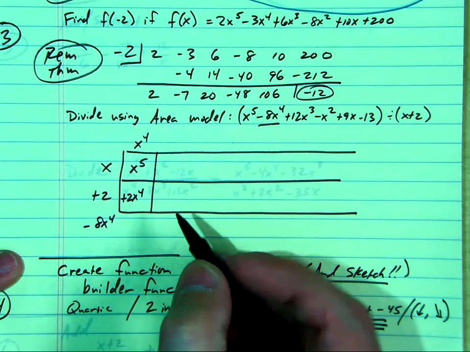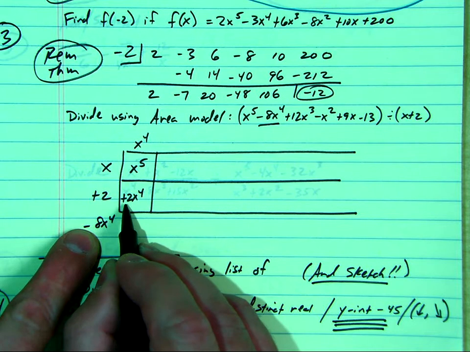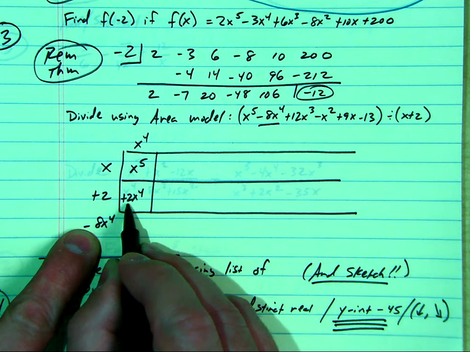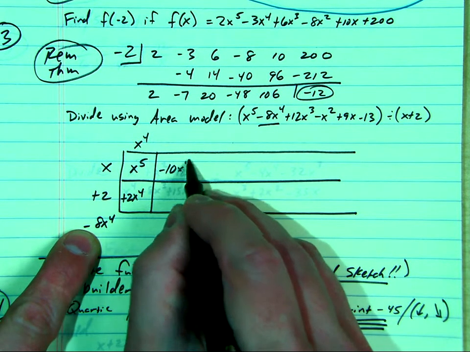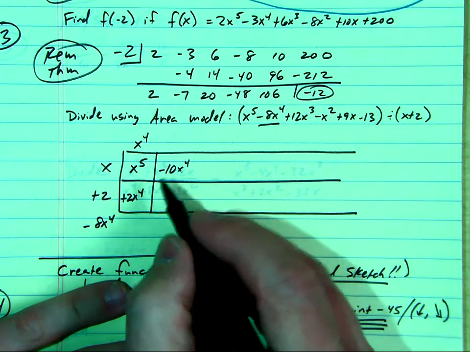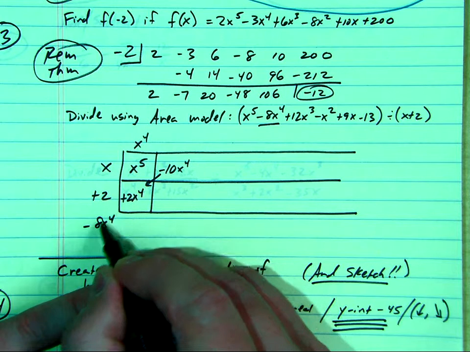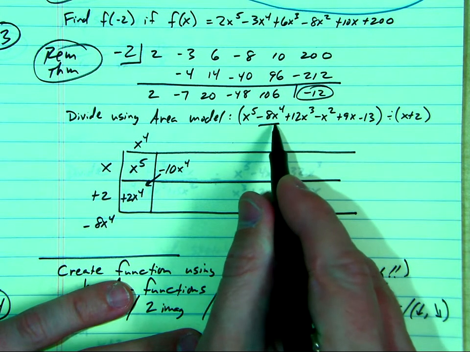So here's what you do. You start at -8 and you subtract that number. What's -8 minus 2? -10x to the 4th. Think about that, boys and girls. On this diagonal, -10 plus 2 equals -8. That's how you make sure you're ending up with what the polynomial is.